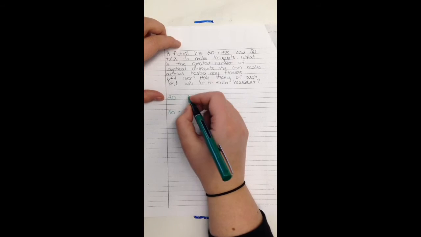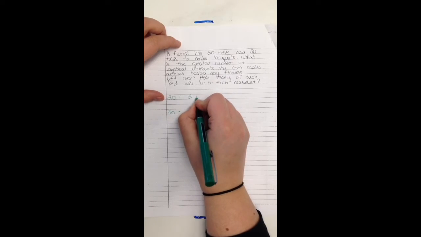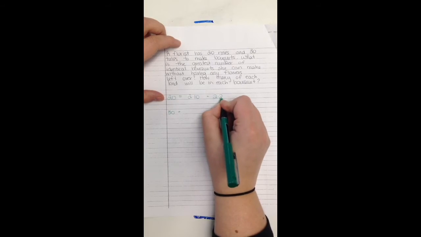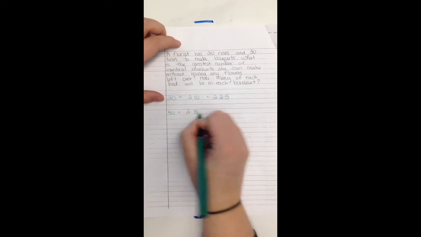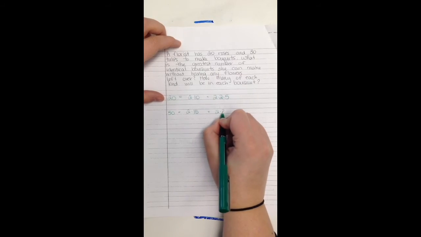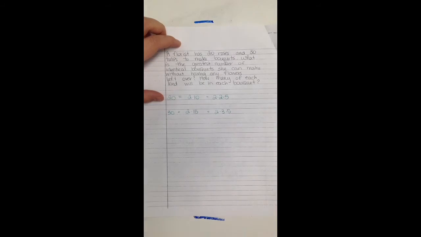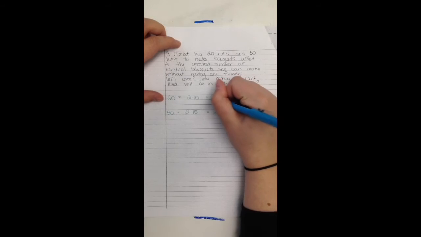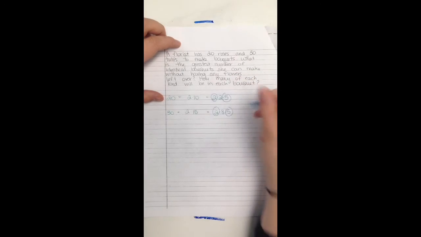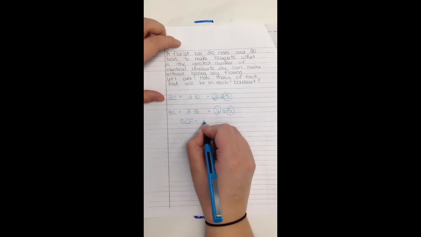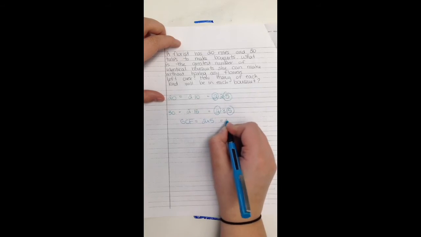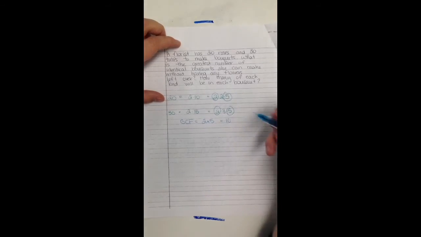So prime factorization of this would be 2 times 10, which is 2 times 2 times 5. And then I have 2 times 15, which is 2 times 3 times 5. Take what they have in common. They have 1, 2 in common and 1, 5 in common. So we take those times each other to get the GCF, 10. That's the number of bouquets that she can make.